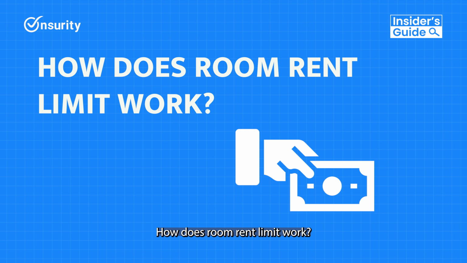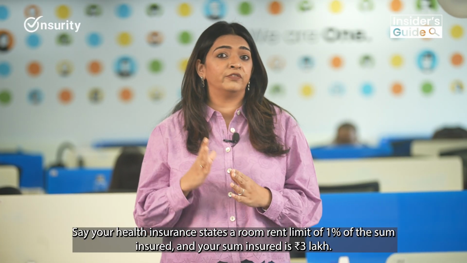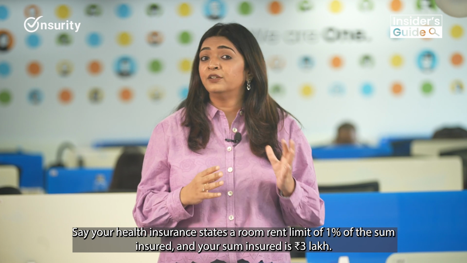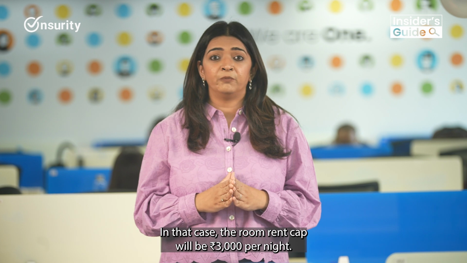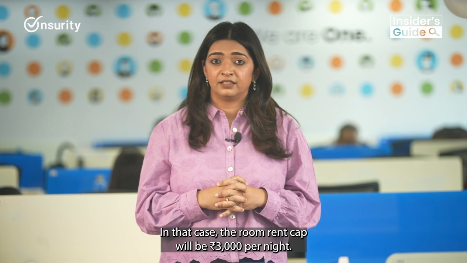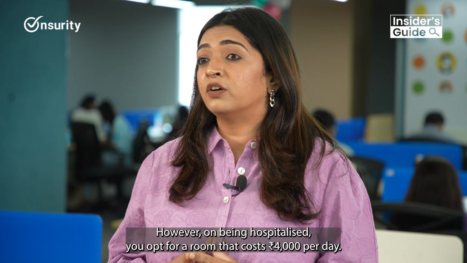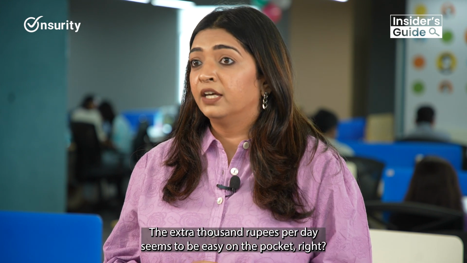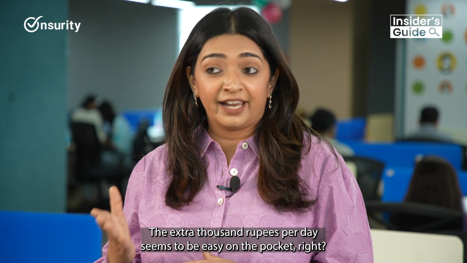How does a room rent limit work? Say your health insurance states a room rent limit of 1% of the sum insured and your sum insured is 3 lakh rupees. In that case, the room rent cap will be 3,000 rupees per night. However, on being hospitalized, you opt for a room that costs 4,000 rupees per day. The extra 1,000 rupees per day seems to be easy on the pocket, right?